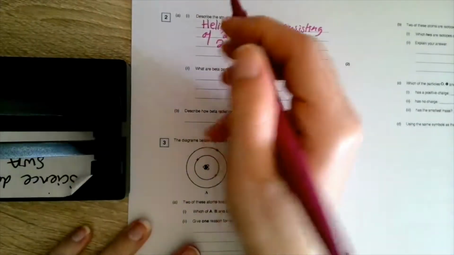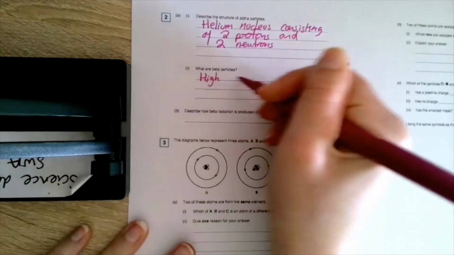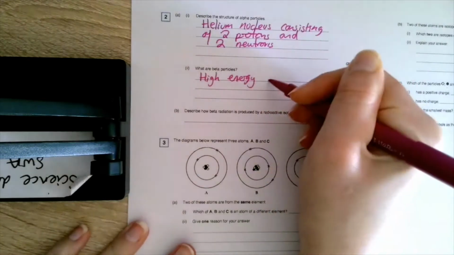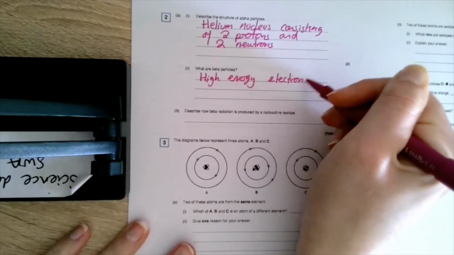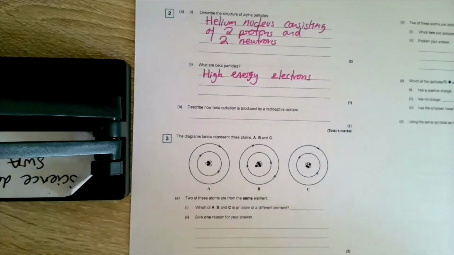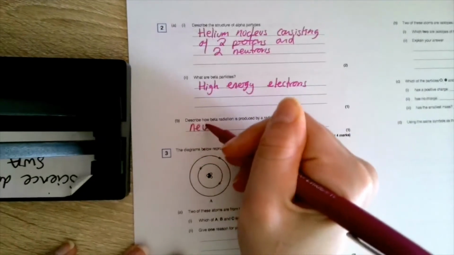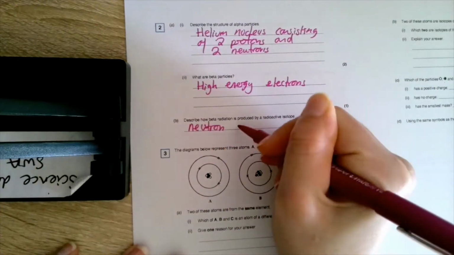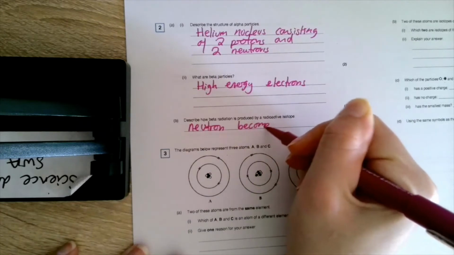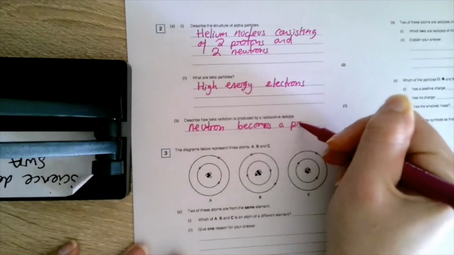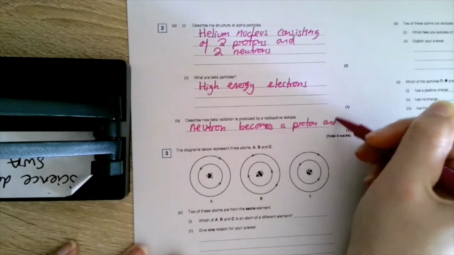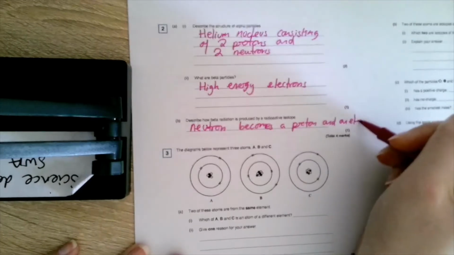So these are high energy electrons. High energy, so they're fast moving. How is beta radiation produced by a radioactive isotope? This is where a neutron becomes a proton and an electron.